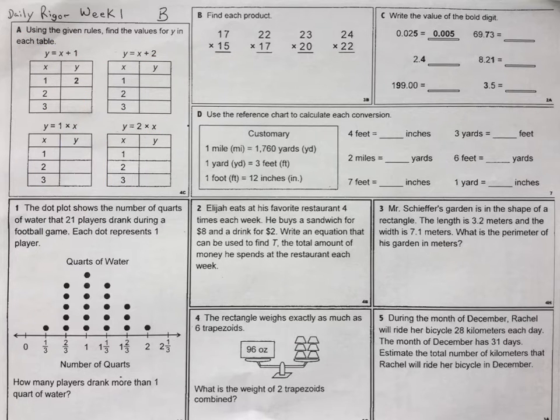Okay, B says find the product. This is multiplication. Tic-tac-toe. Okay? So if I'm going to do 17 times 15, I'm going to start with multiplying 17 times 5. 5 times 7 is 35. 5 times 1 is 5, plus 3 is 8. Okay? And then I'm going to multiply 17 times 1. Or actually, I'm going to tic-tac-toe. I'm sorry. And then I'm going to multiply 17 times 1.